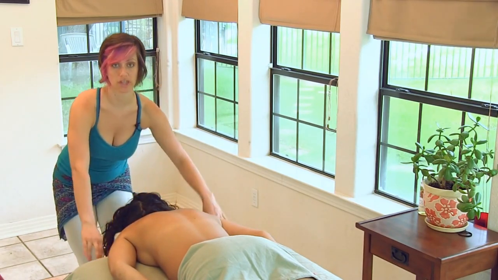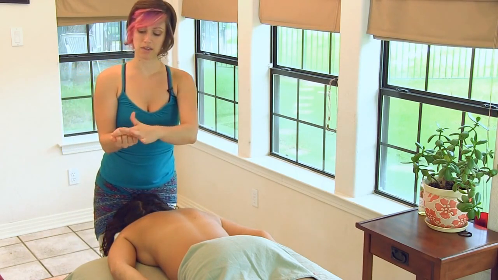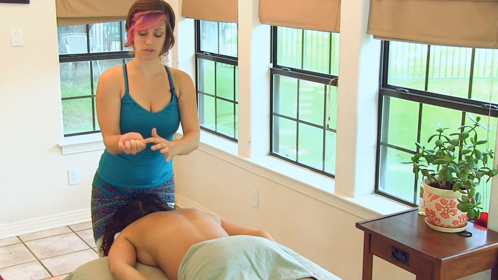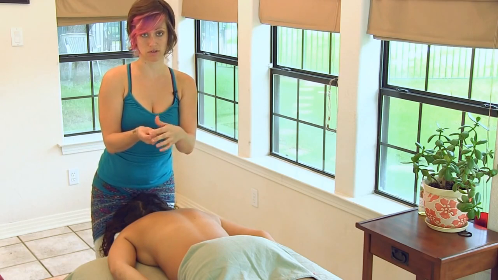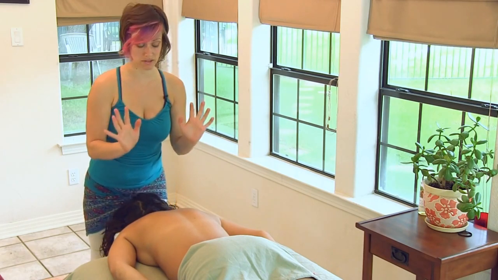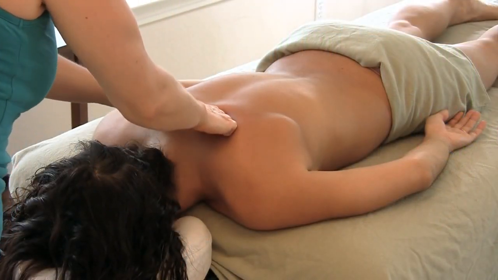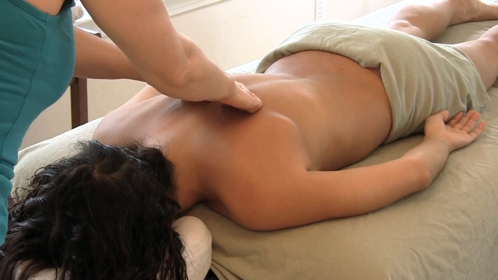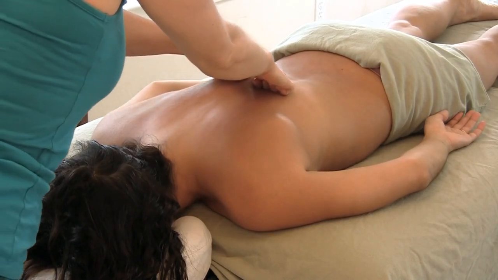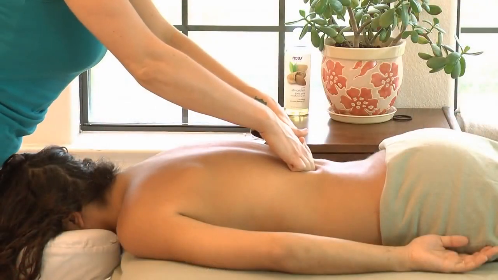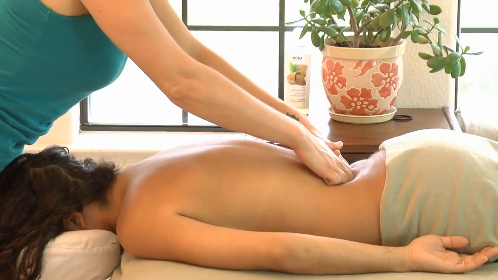Another great Swedish technique is using the flat part of the knuckles, not the edges of the knuckles. That can be too deep and sensitive. So using the flat parts of the knuckles, you can move your hands all the way down on either side of the spine in one long continuous stroke.